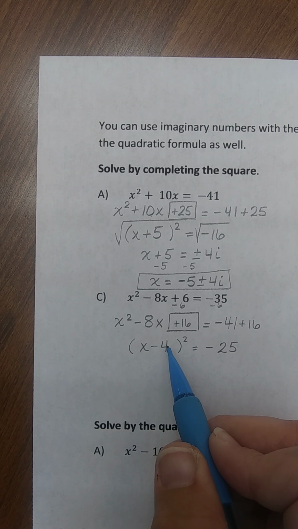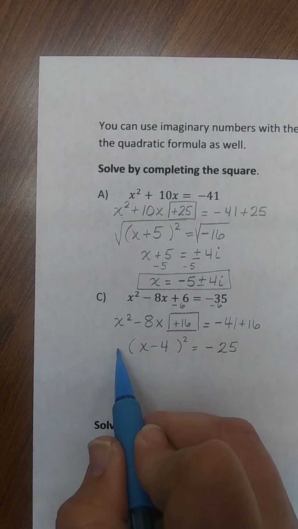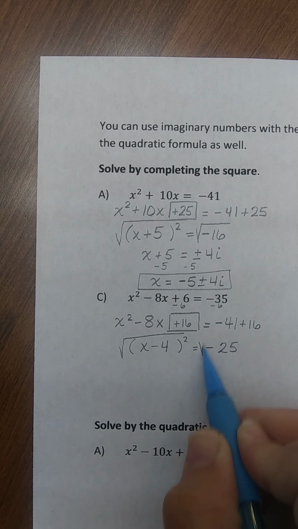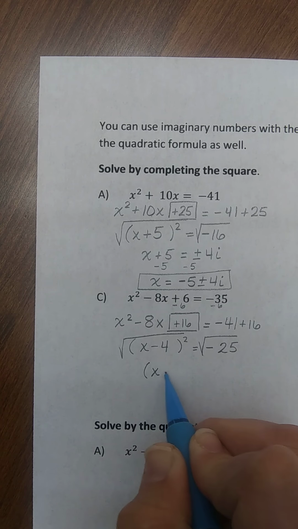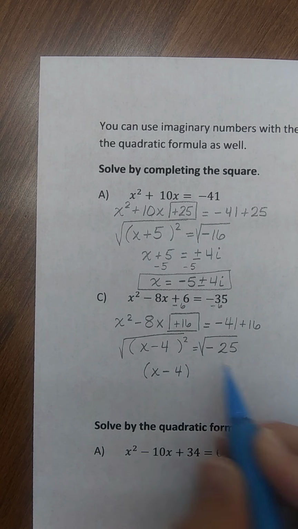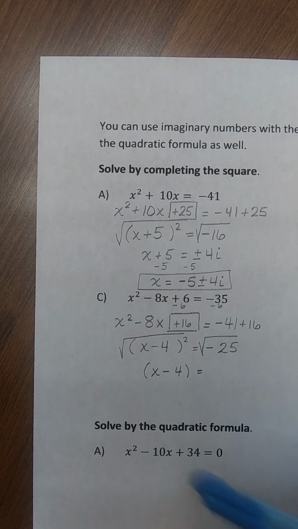Now to get x alone, we have to get rid of the parentheses with the squared, so we'll take the square root. What we do to one side, we do to the other. Squares and square roots cancel out, so we have x minus 4. I don't even need that in parentheses anymore. Let me erase those real quickly.